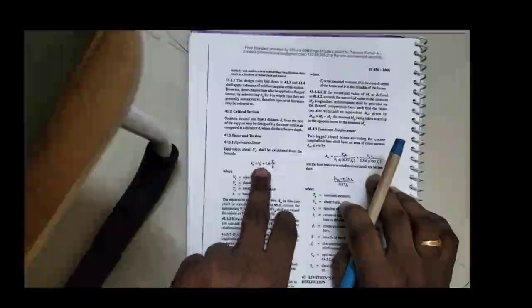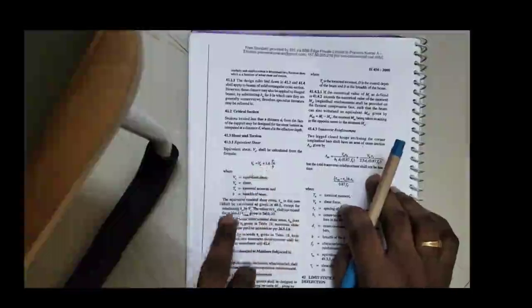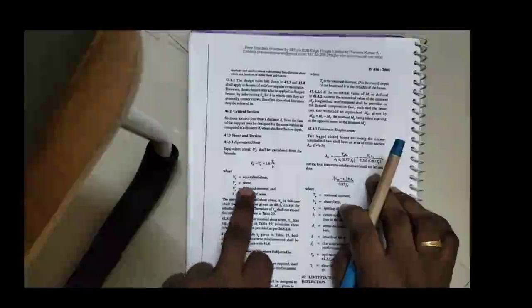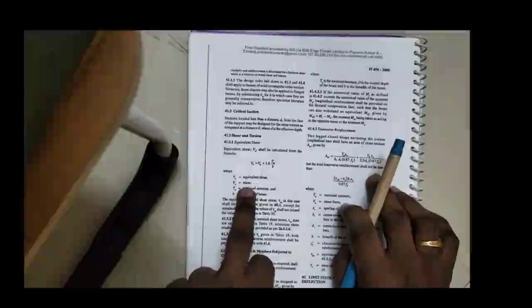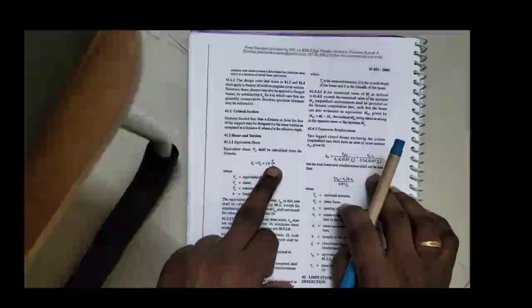Here Vu is the normal shear force which we will calculate from our problem. If it is a simply supported beam, then the formula is W L effective by 2. Here Tu will be given in our problem, or we will find it out from the given conditions.